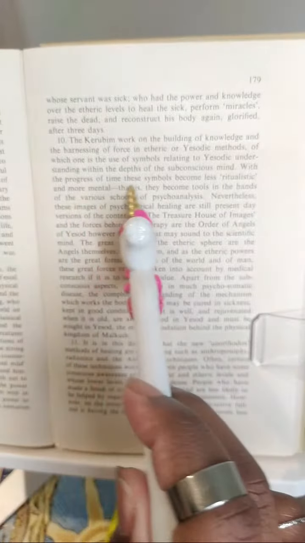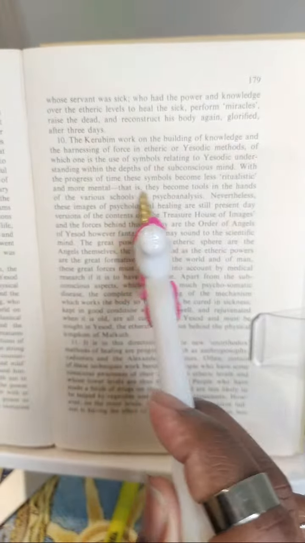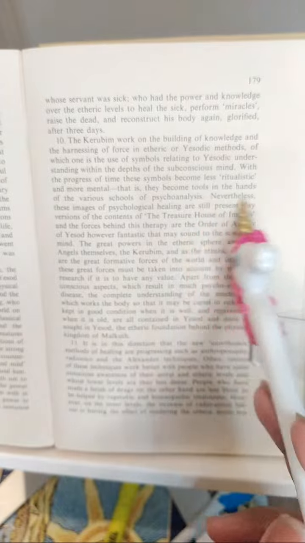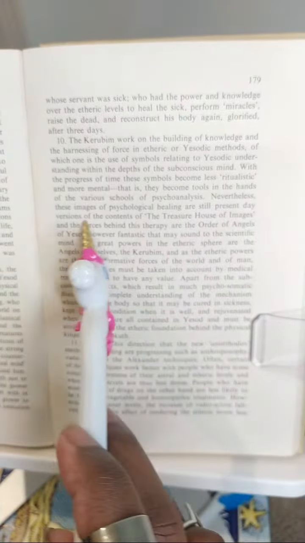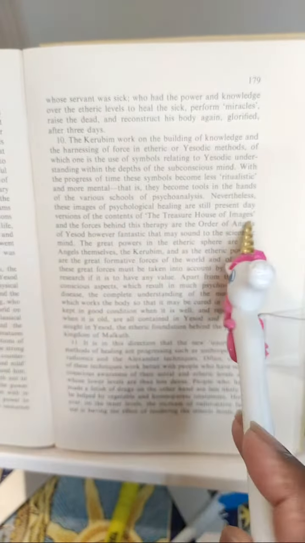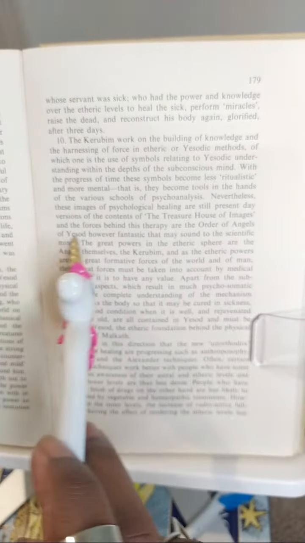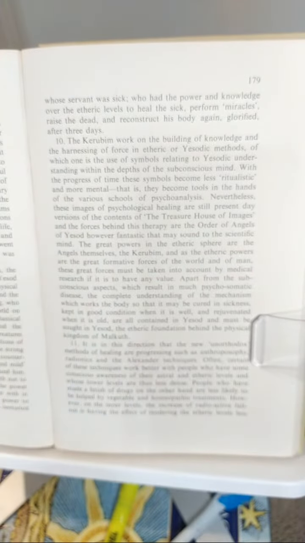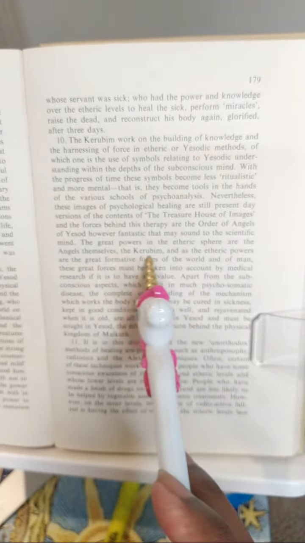With the progress of time, these symbols become less ritualistic and more mental, right? That is, they become tools in the hands of the various schools of psychoanalysis. Nevertheless, these images of psychological healing are still present-day versions of the contents of the Treasure House of Images. And the forces behind this therapy are the Order of Angels of Yesod, however fantastic that may sound to the scientific mind. The great powers in the etheric sphere are the angels themselves, the cherubim.